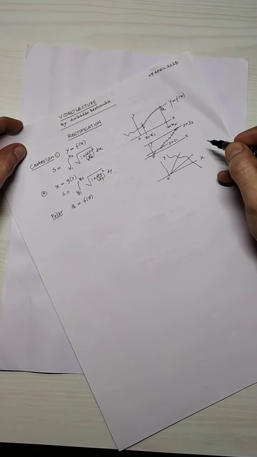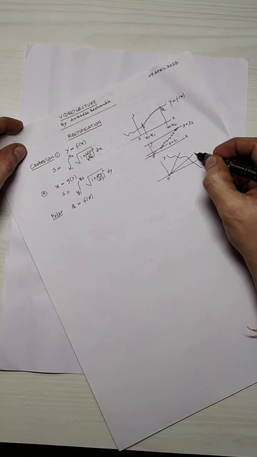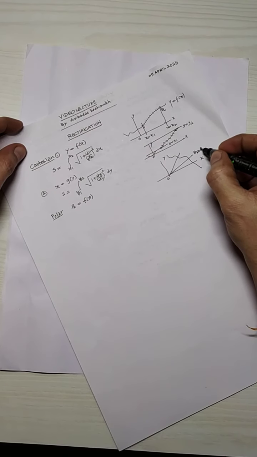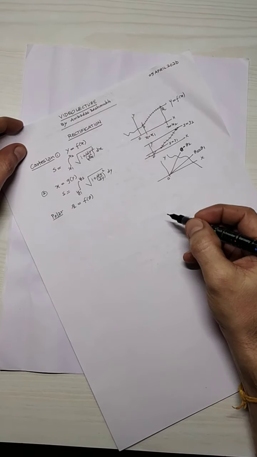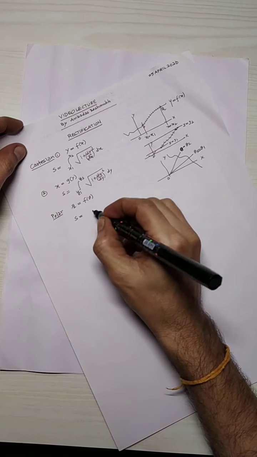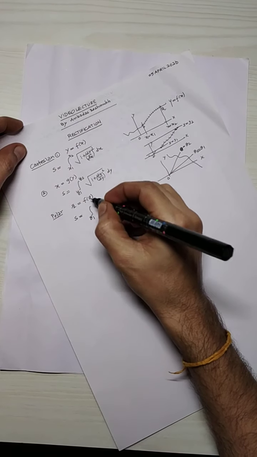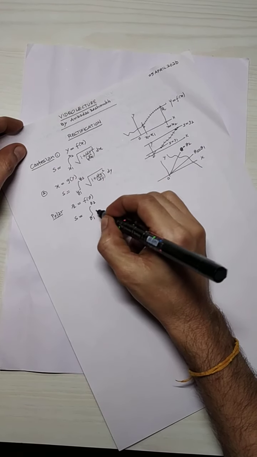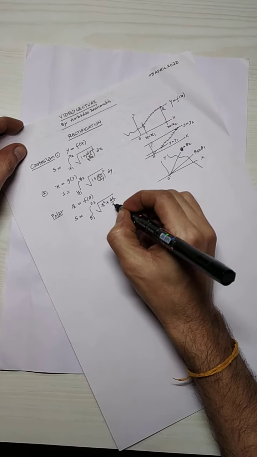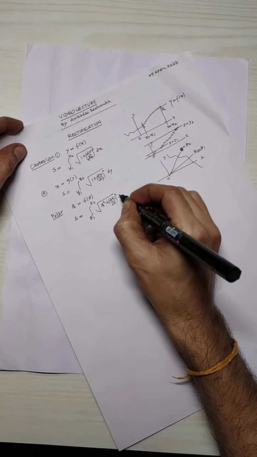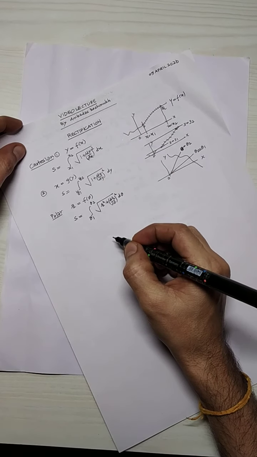Here the variation is theta equals theta 1 to theta equals theta 2, and r is a function of theta. So in that case, arc length is given by integral between theta 1 to theta 2, root of r square plus dr by d theta whole square. The integral is taken with respect to theta.